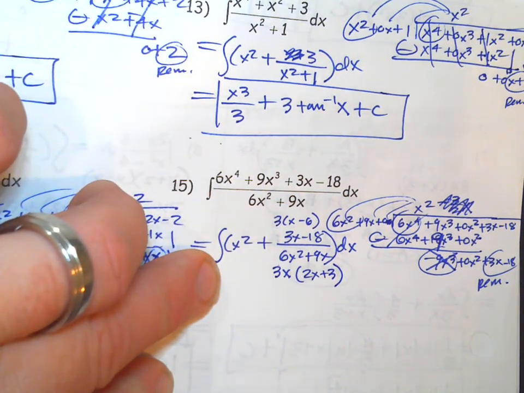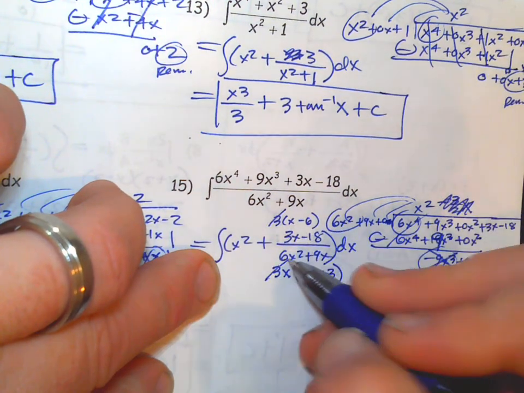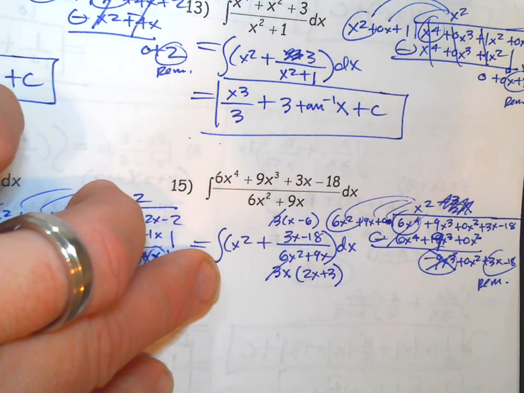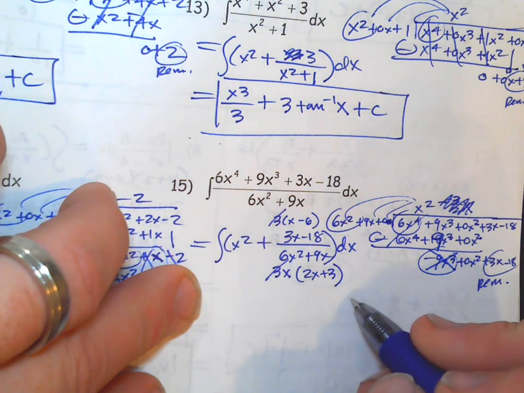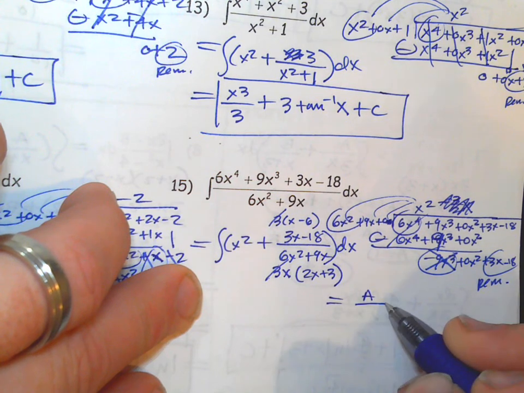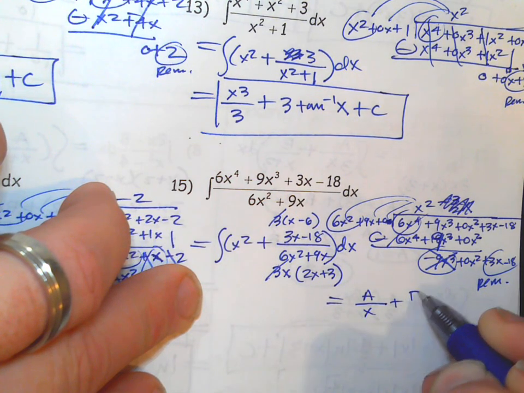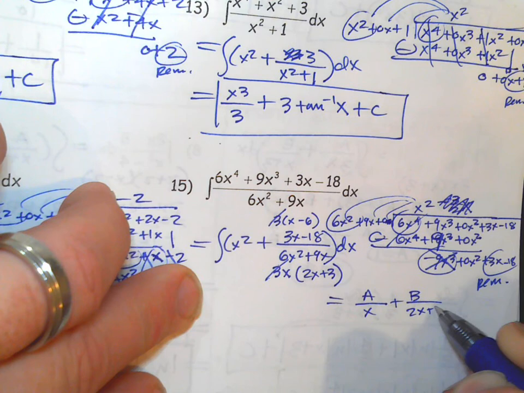So I think we could get rid of the 3's. That makes life a little easier. But I think we're going to have to do partial fractions here. So this is going to be a over x plus b over 2x plus 3.